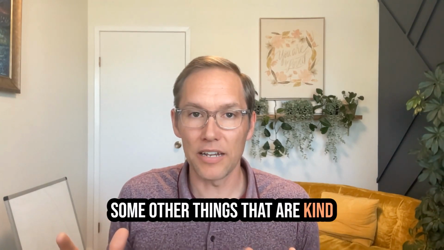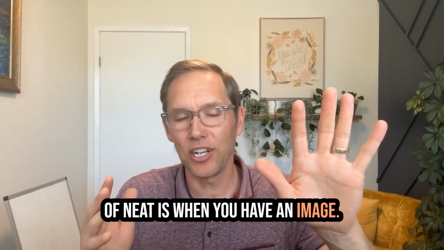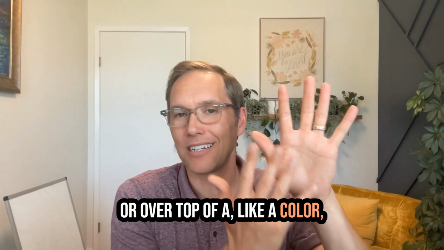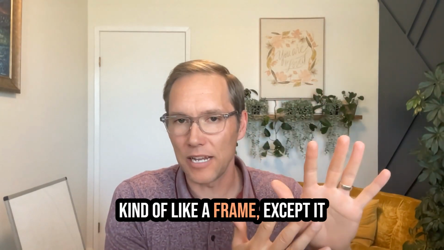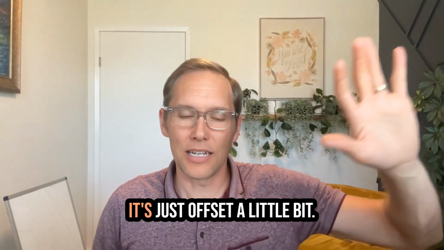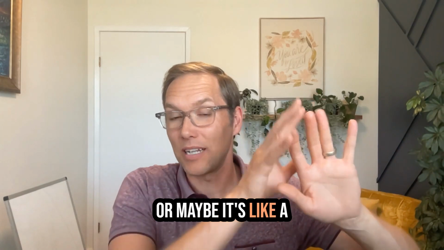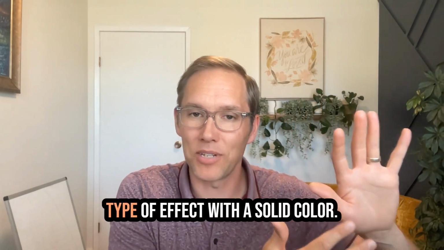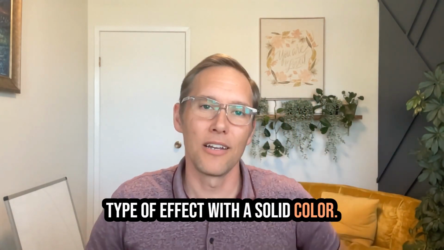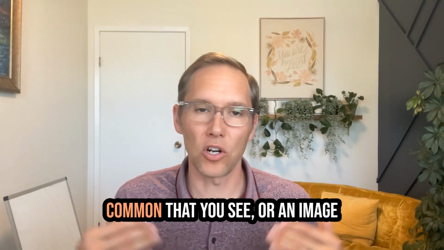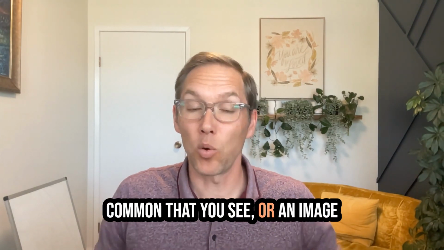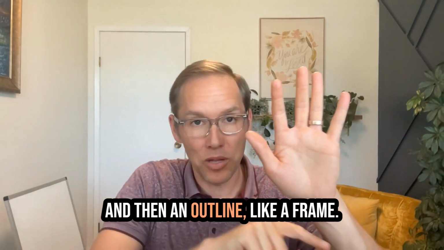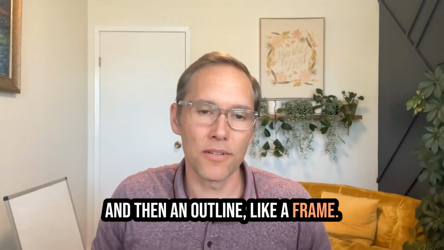Some other things that are kind of neat is when you have an image and you've got like an overlay over top of a color. Kind of like a frame, except it doesn't go all the way around. It's just offset a little bit. Or maybe it's like a circle image with a drop. It's not a drop shadow, but the same type of effect with a solid color. Those types of things that are common that you see. Or an image with like a white border around it and then an outline, like a frame.